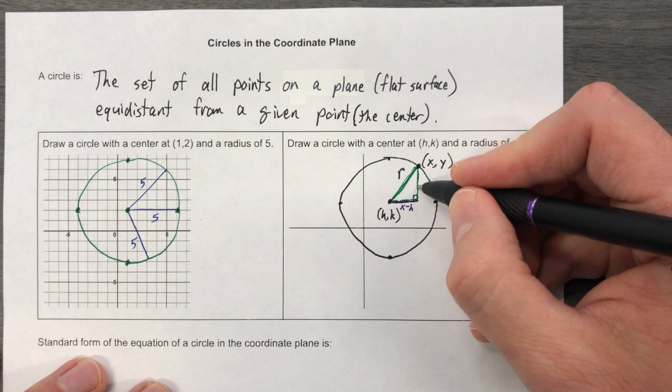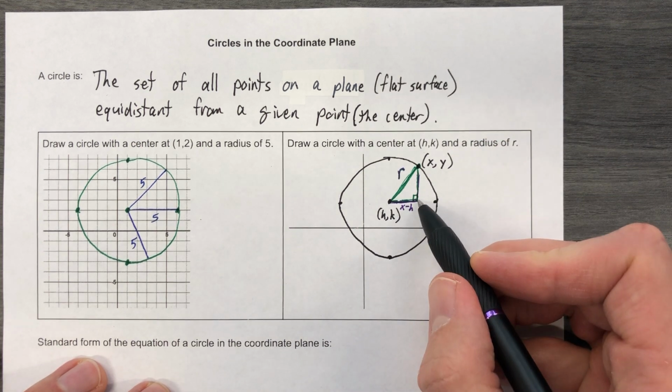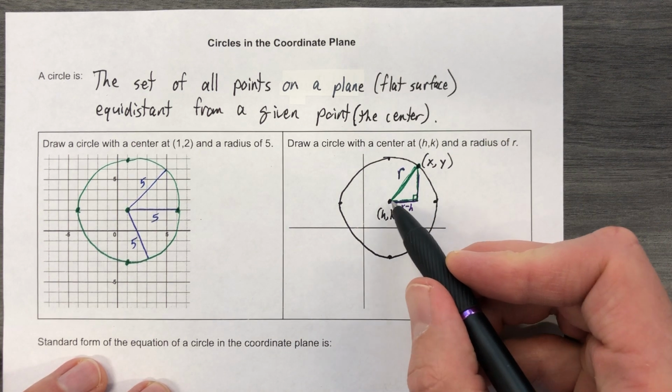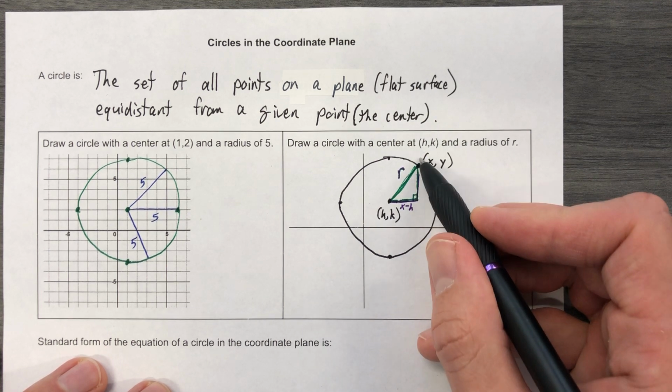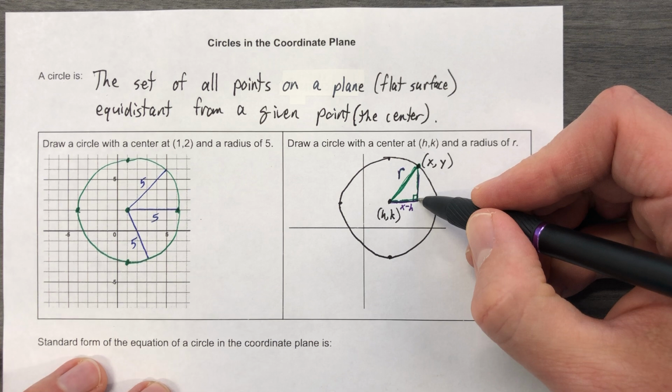Okay, well, same idea here. This coordinate right here is X over, and it's Y up. Well, this coordinate right here is K up.